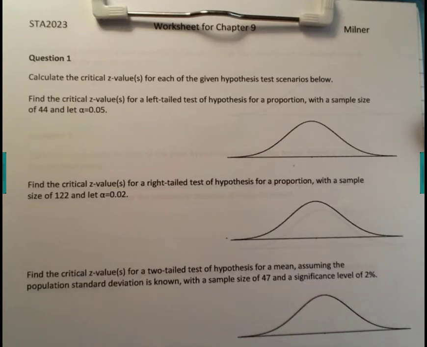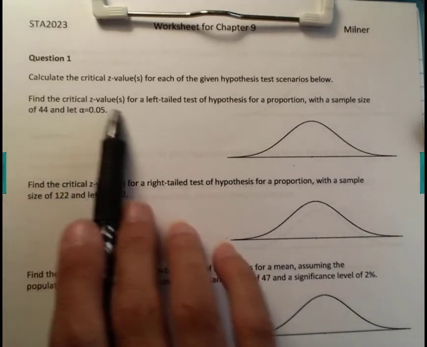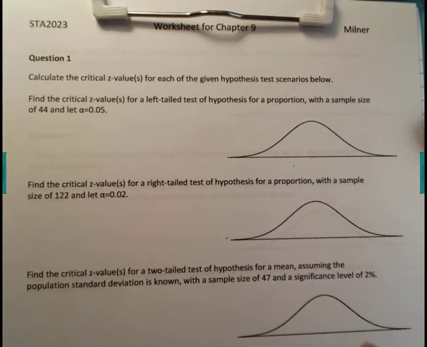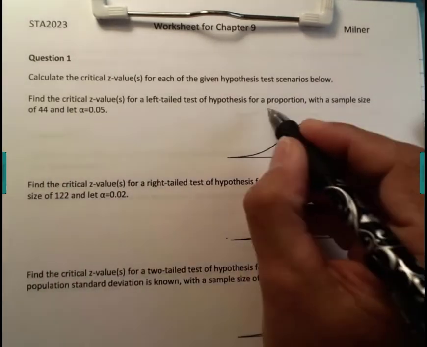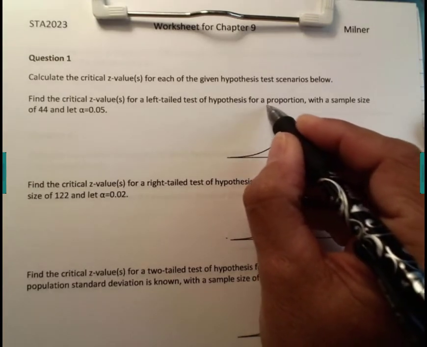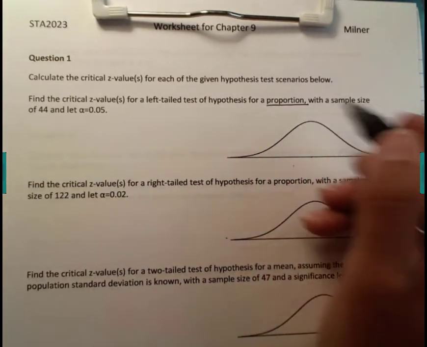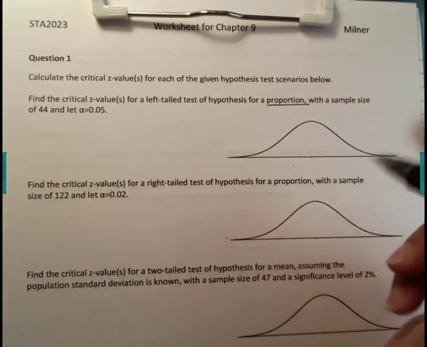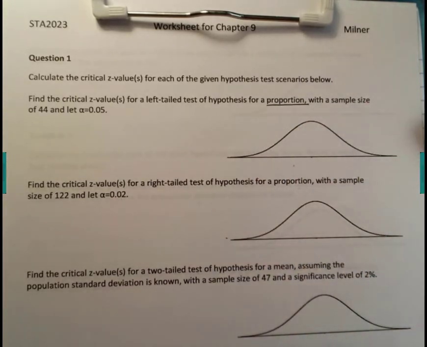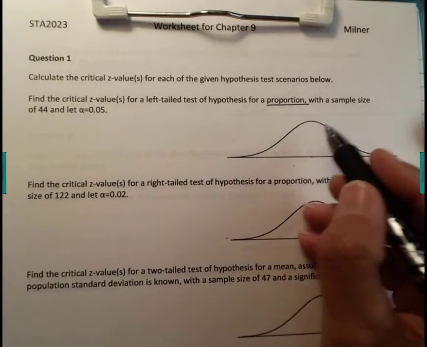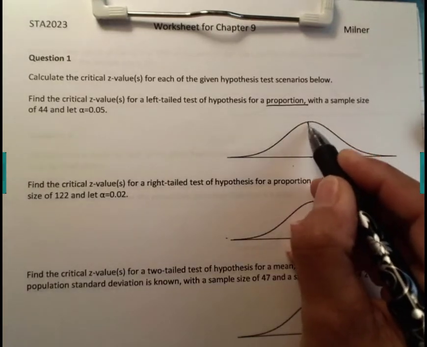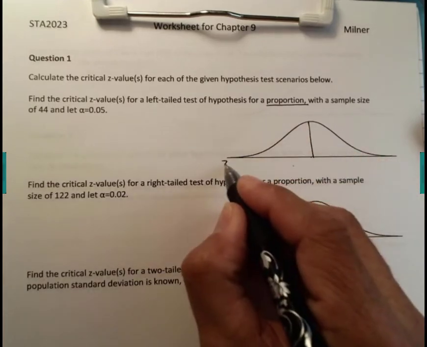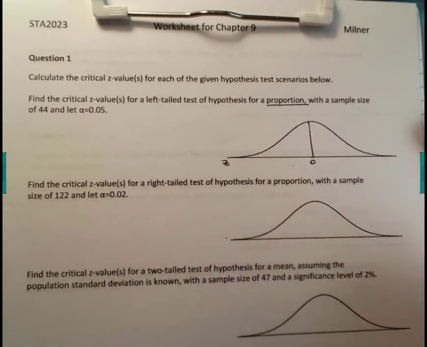The critical value for each of the hypotheses is listed. It's asking us to find a critical value for a left-tailed test for a proportion. A critical Z value, of course, if it is a proportion, has to use the Z table. They've given us a sample size, but that really doesn't matter too much in finding the critical value of Z for that proportion. If this is the Z table, I'm going to draw a few of these so that you can get used to what we're talking about. This is the Z table.